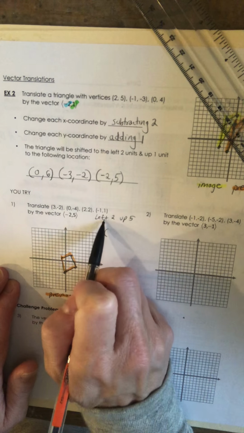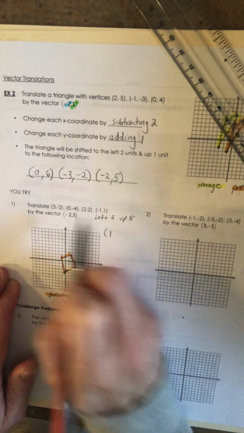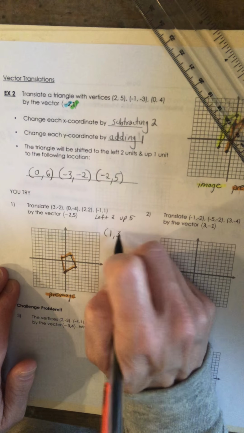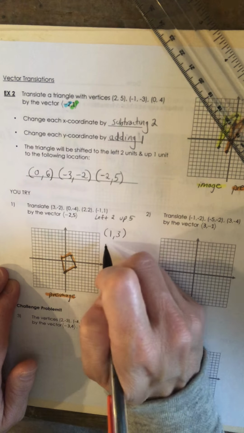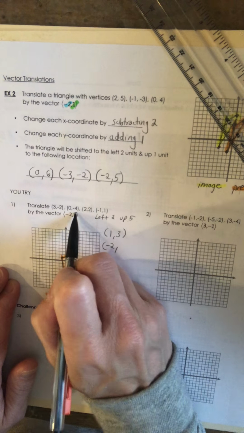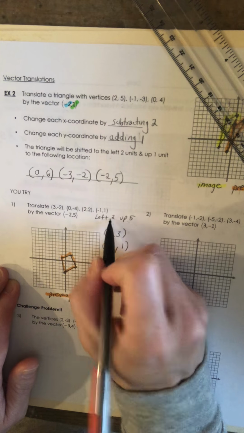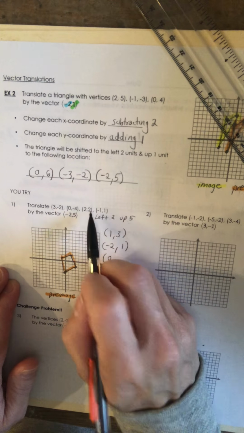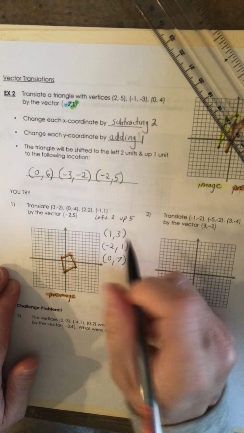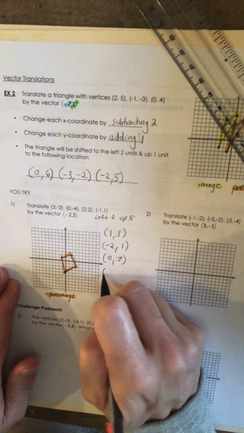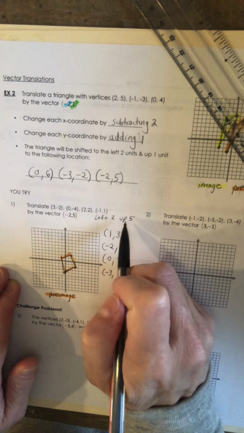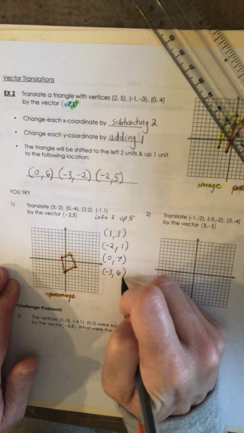So 3 minus 2 is 1. Negative 2 plus 5 is 3. 0 minus 2 is negative 2. Negative 4 plus 5 is 1. 2 minus 2 is 0. 2 plus 5 is 7. Negative 1 minus 2 is negative 3. 1 plus 5 is 6.